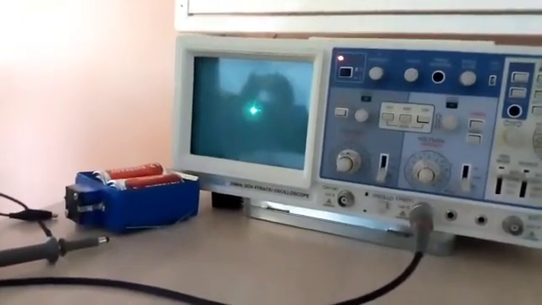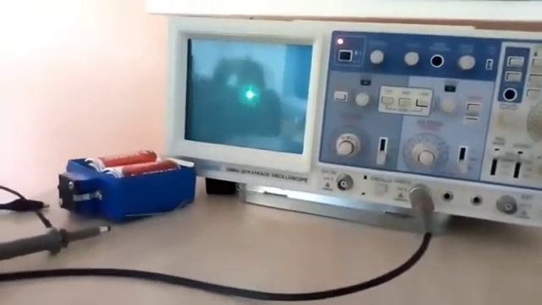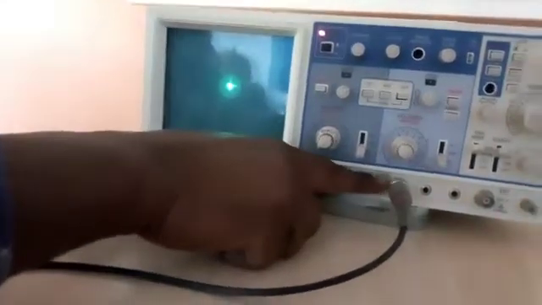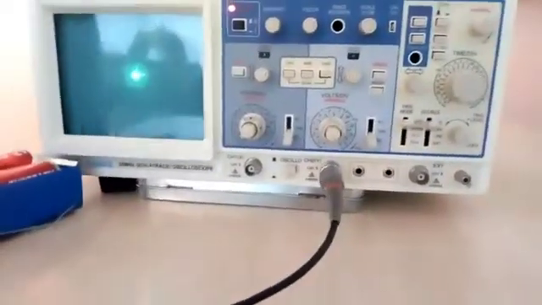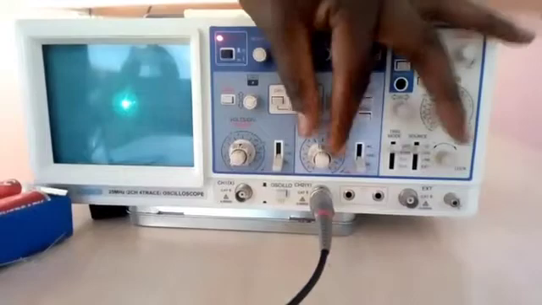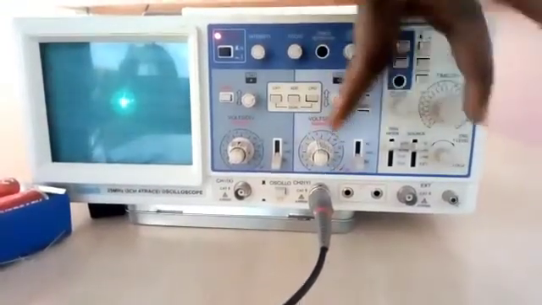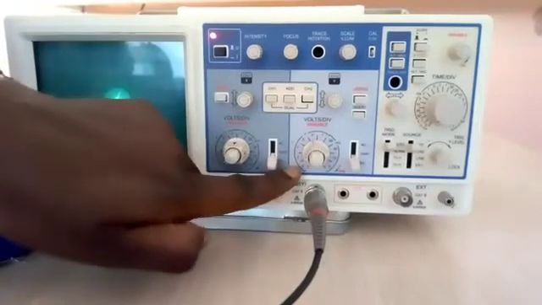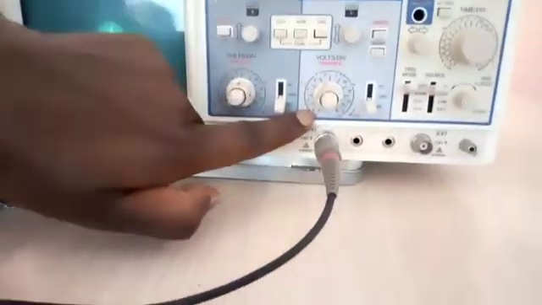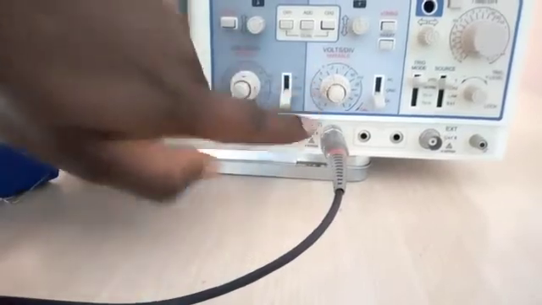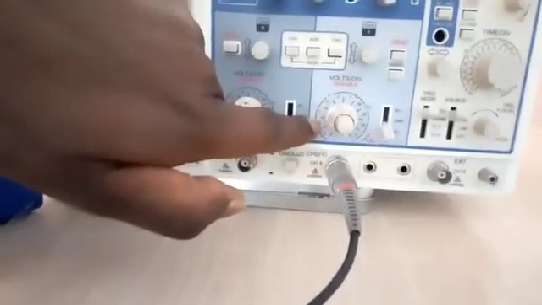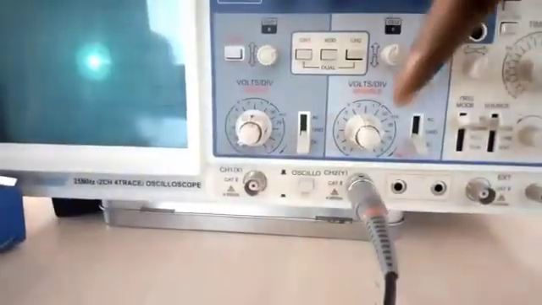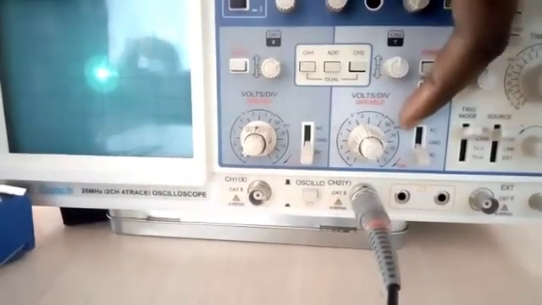For us to measure the voltage, we connect the voltage to be measured across the Y plates, and then we switch off the time base. Then depending on the Y gain setting, this is the knob that we use to set the Y gain, and at this point you can see this is 5 volts per division. This is 2 volts per division, and we go all the way, up to millivolts on the other side.